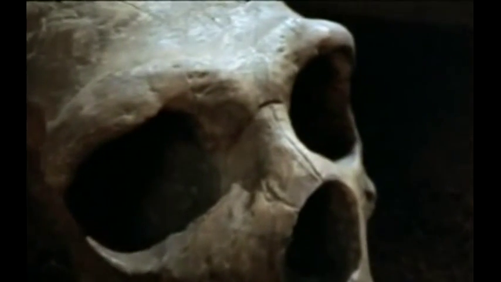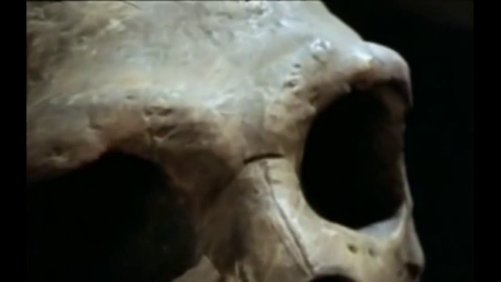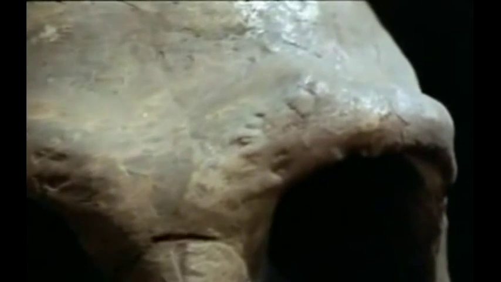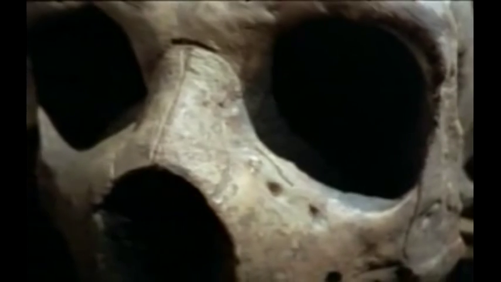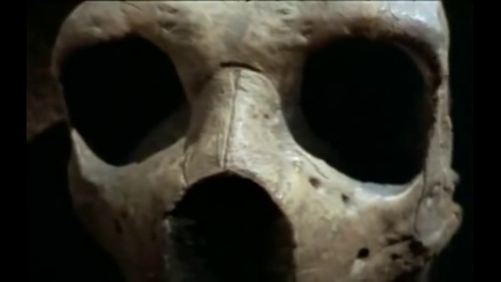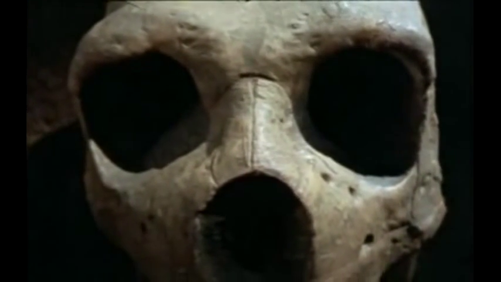Close examination of his skull reveals the cause of these injuries. It's almost invisible to the naked eye, but the left side of his skull shows signs of a serious fracture. The subsequent brain damage would have paralyzed the right side of his body and may have blinded him in one eye.